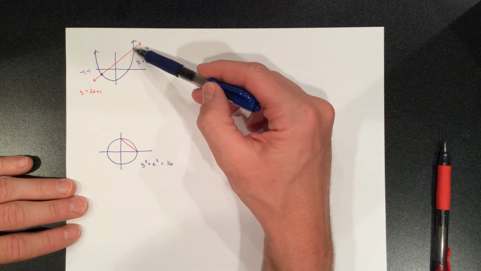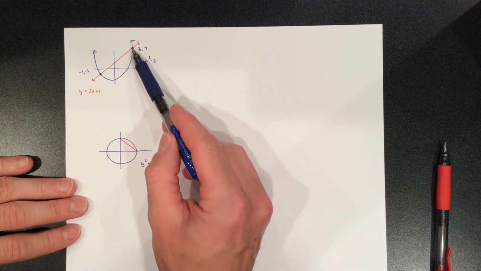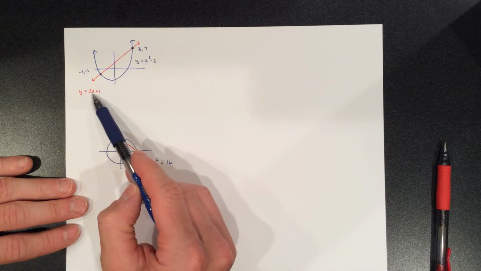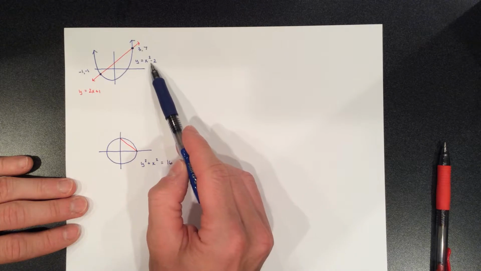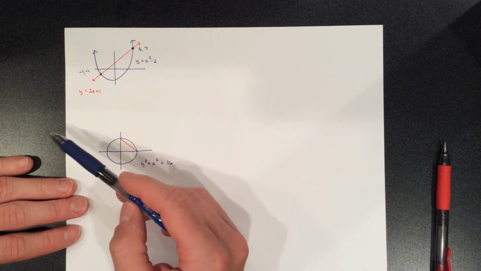This is a line, and this is a nice symmetrical quadratic. 3 comma 7, so 9 minus 2 is 7, sweet. 2 times 3 plus 1 is 7, great, and they hit here. And over here, negative 1 times 2 plus 1 is negative 1, and then negative 1 squared minus 2 is also negative 1. Okay, so we've kind of just checked to make sure that I did that right.